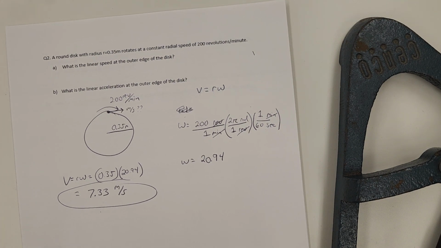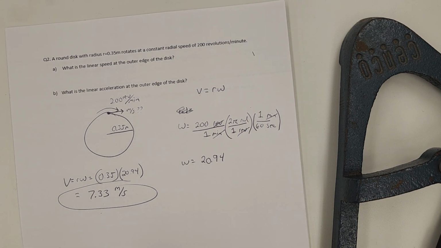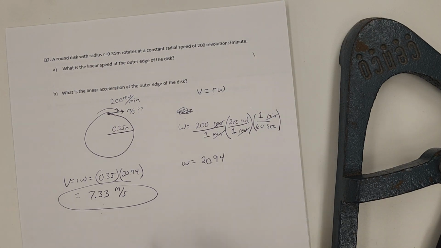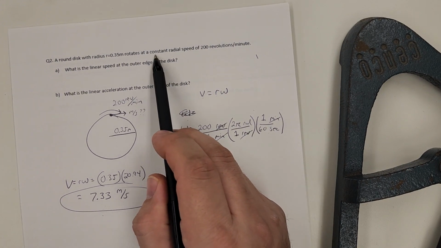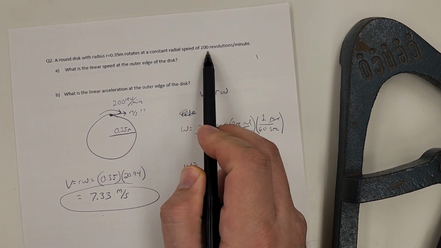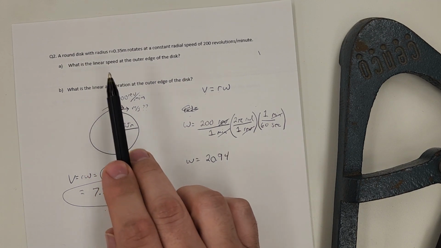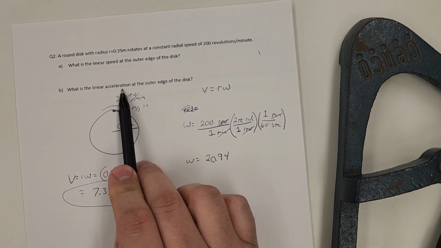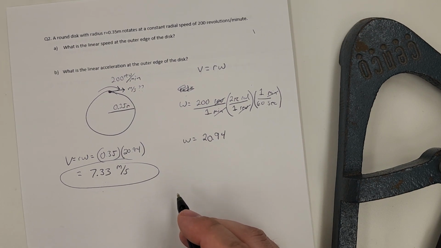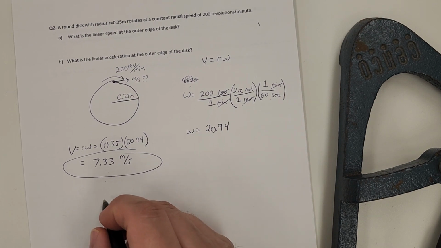Part B, what is the linear acceleration at the outer edge of the disk? For that one, it says that it's rotating at a constant radial speed. So we know that there isn't any radial acceleration, but there is a linear acceleration taking place. Linear acceleration that is taking place is going to be the centripetal acceleration.